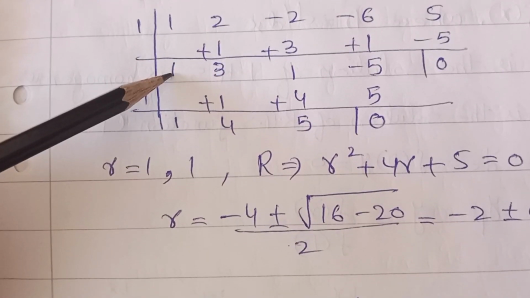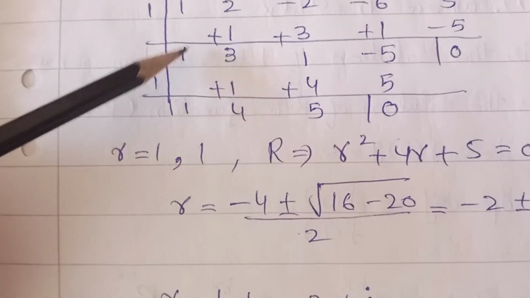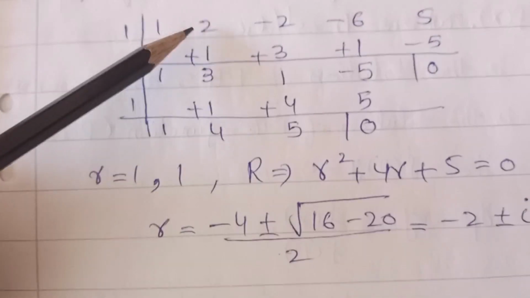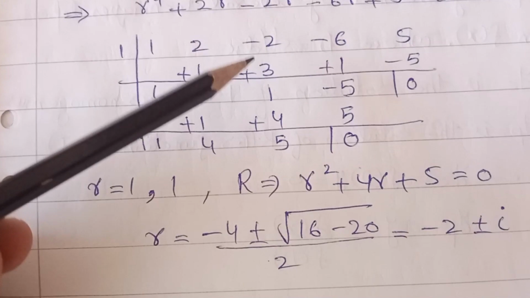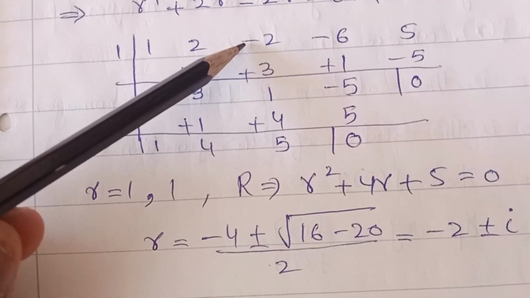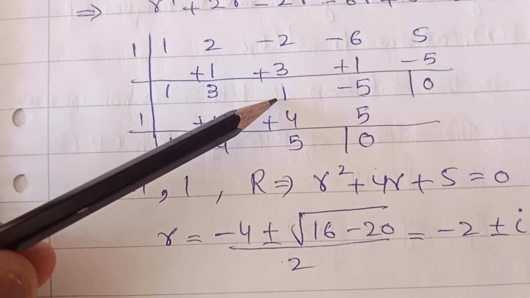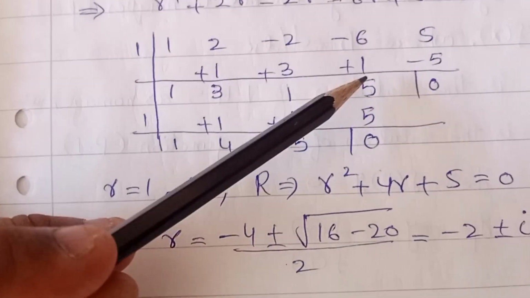1 multiplied by 1 is 1, plus 1 is 2. We write 1 here, so 2 plus 1 is 3. 3 multiplied by 1 is 3. And plus 3 minus 2, if you add these two terms, you will get plus 1. 1 multiplied by 1, again that is 1.